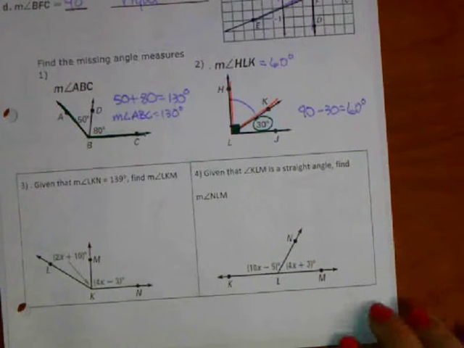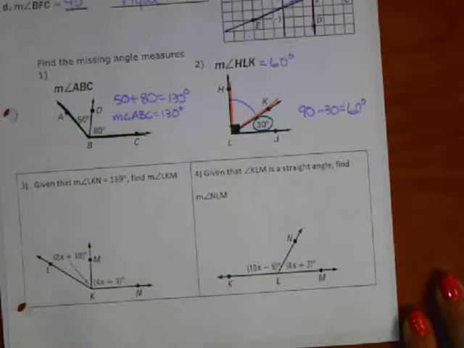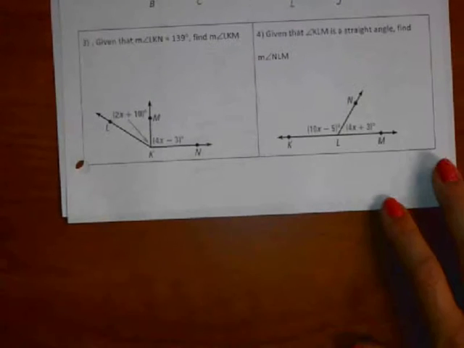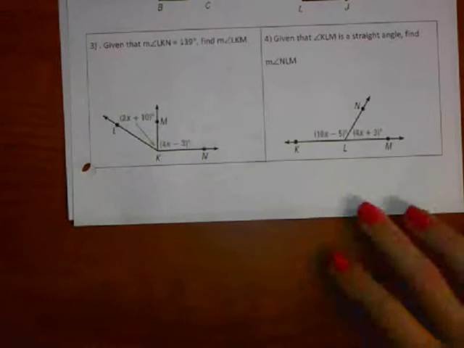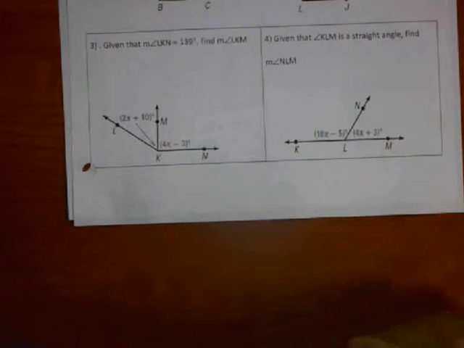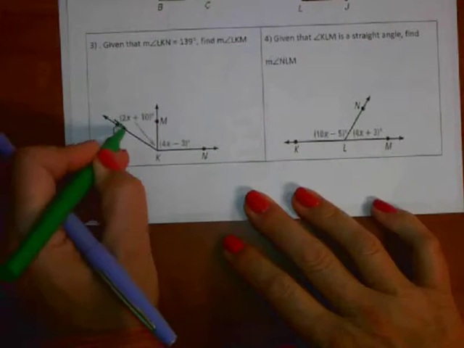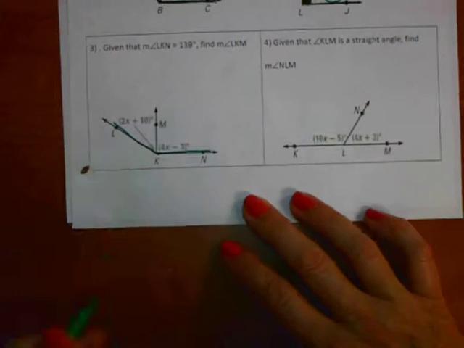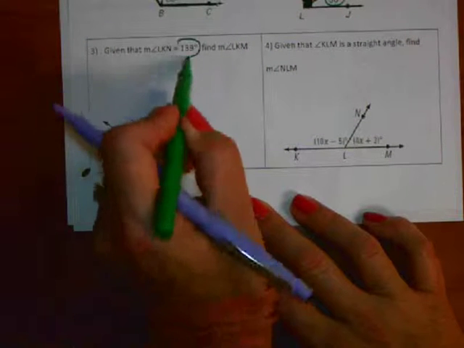Okay, I'm going to do one more problem, because of course we have to have some algebra. This looks like a lot of information, but we can just pick it apart. The measure of LKN, that's this whole thing here. LKN is how big? They told me. 139.